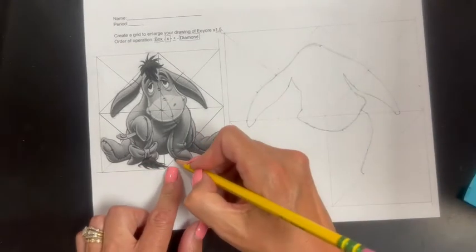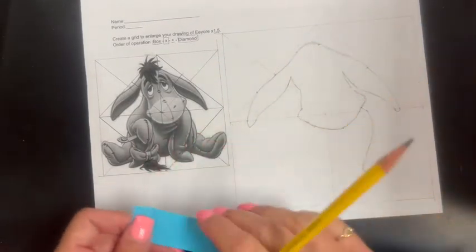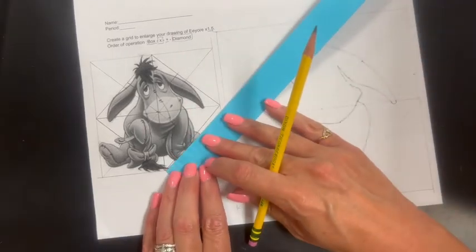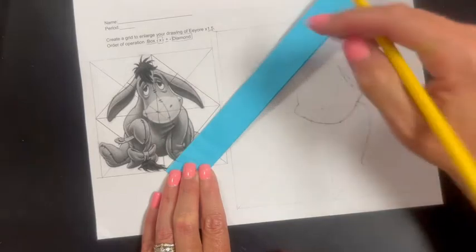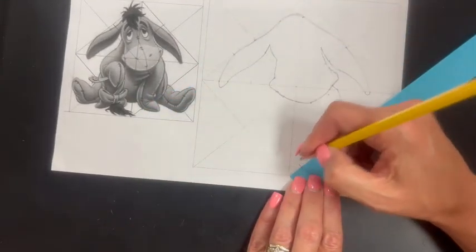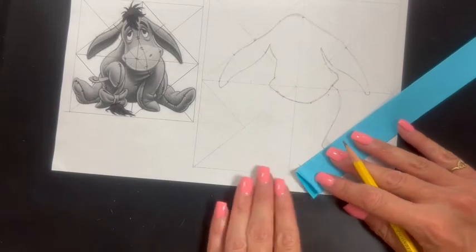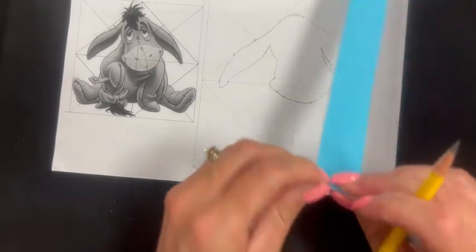So I'm going to be measuring this point. So I'm going to line this up with the corner. So there's 1. Fold this in half.